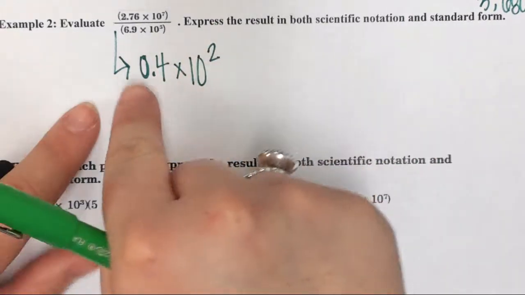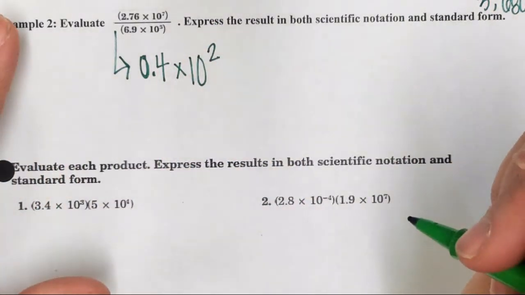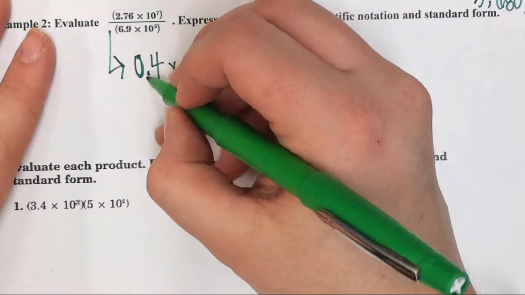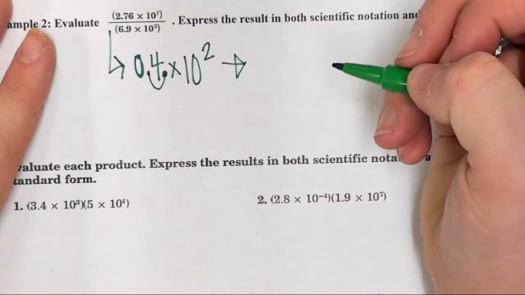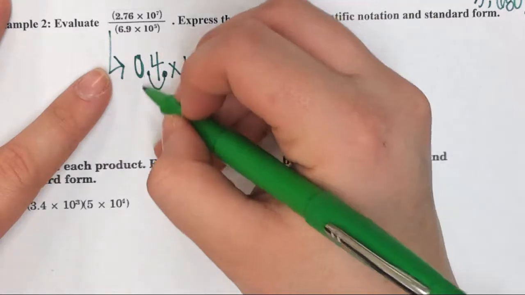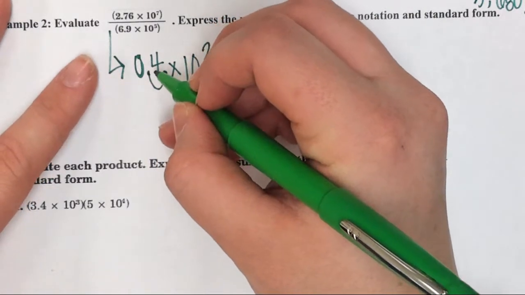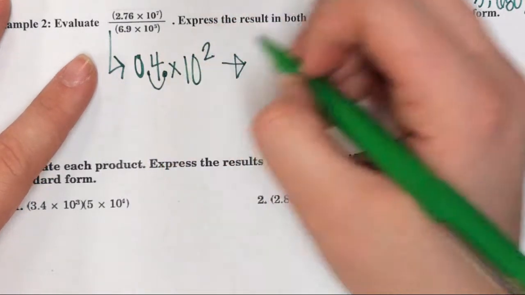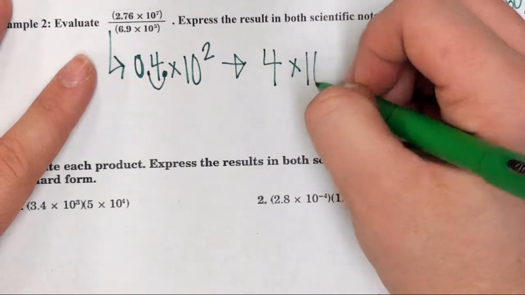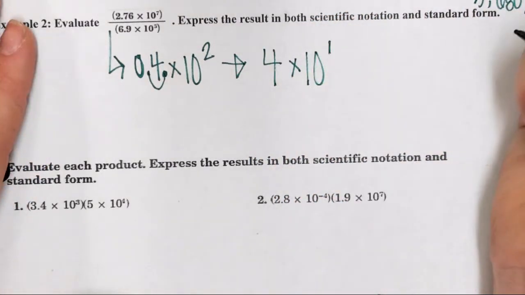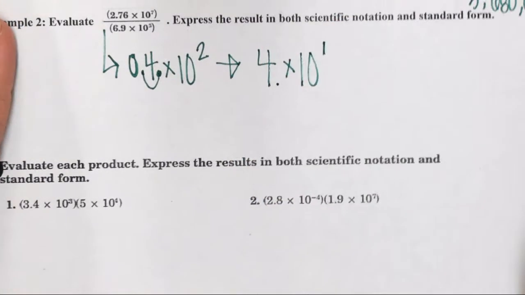Is 0 in between 1 and 9? No. So I need to move this one time this way. If I'm moving, my number is getting bigger, so it's 4, then my exponent gets smaller. So here's my decimal.